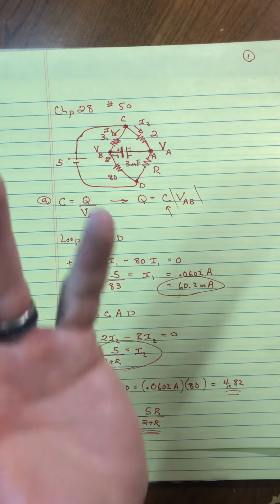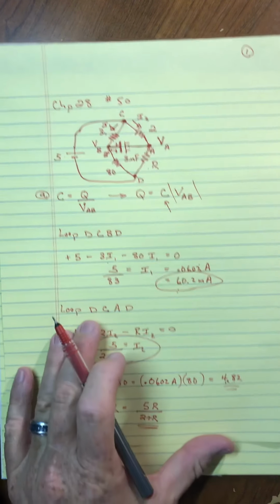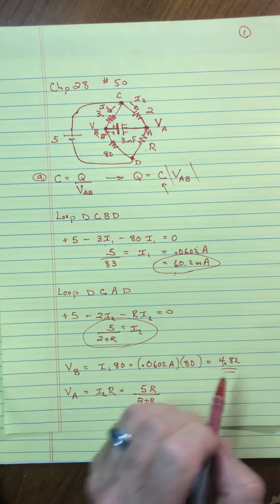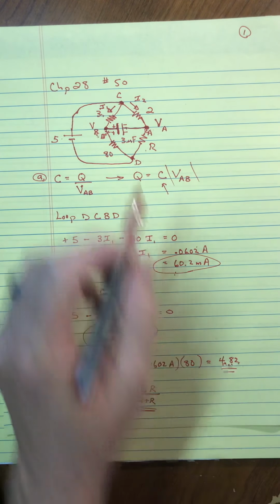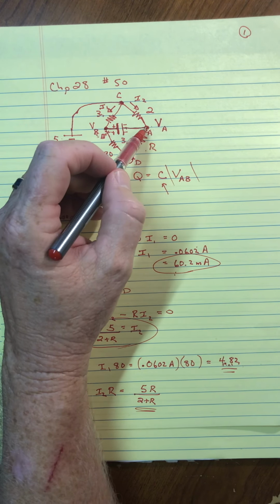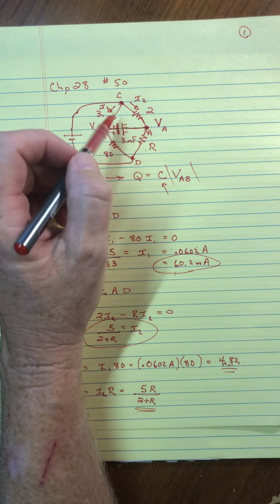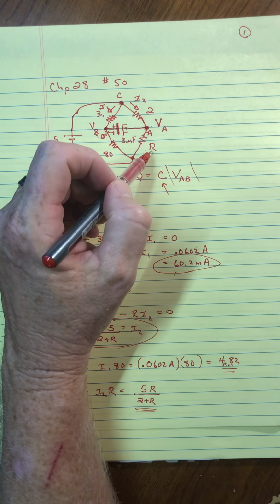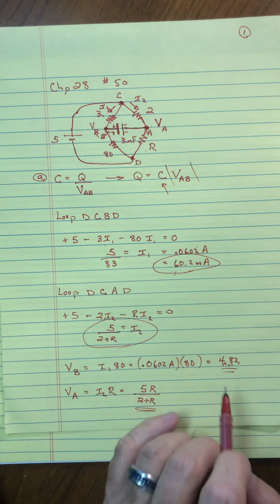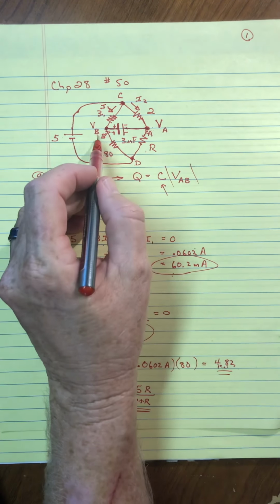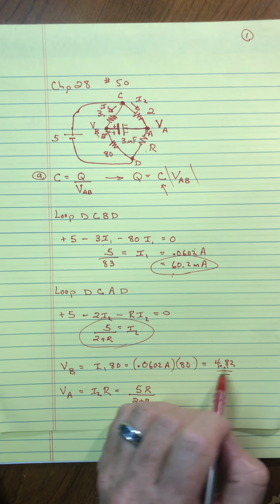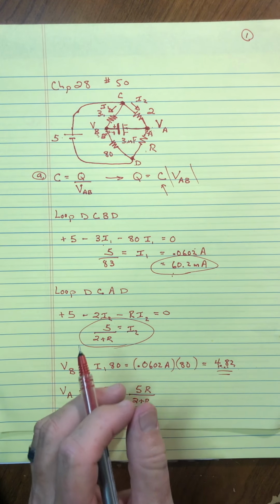So that would tell me conceptually that this is already at 4.82. If I made R really, really big, this is going to make this voltage very, very close to 5. And in fact, if I made this infinitely big, you would say it is at 5. And so the difference between 5 and the voltage at B would only be 0.18. That is not much of a voltage change.